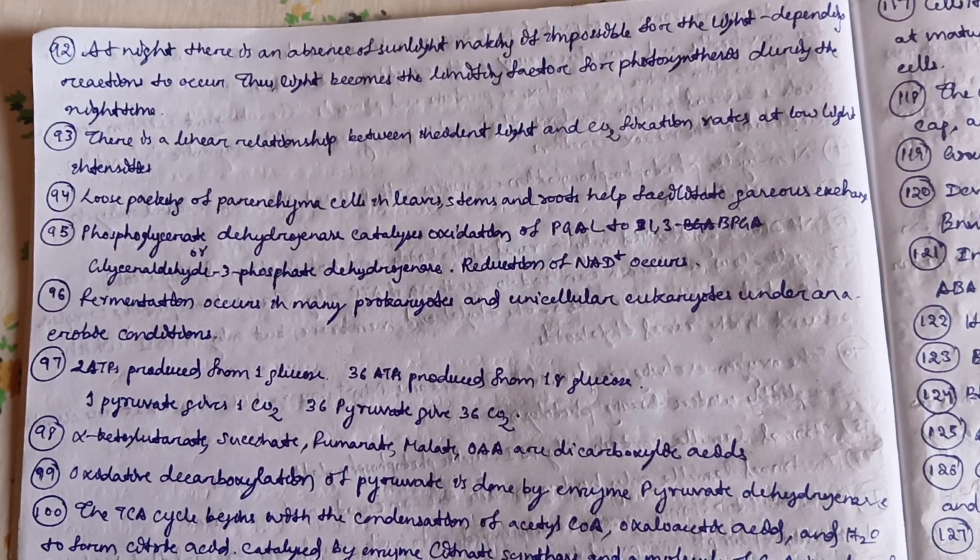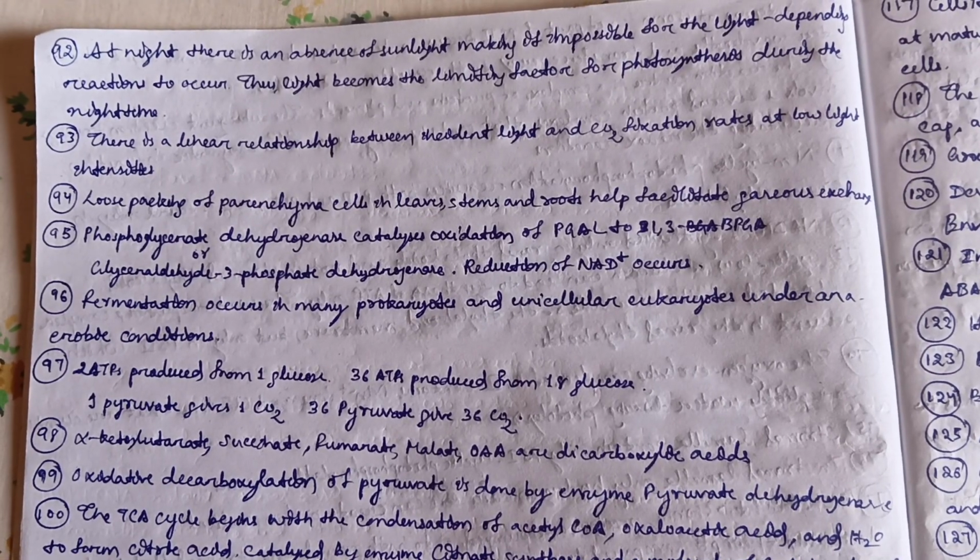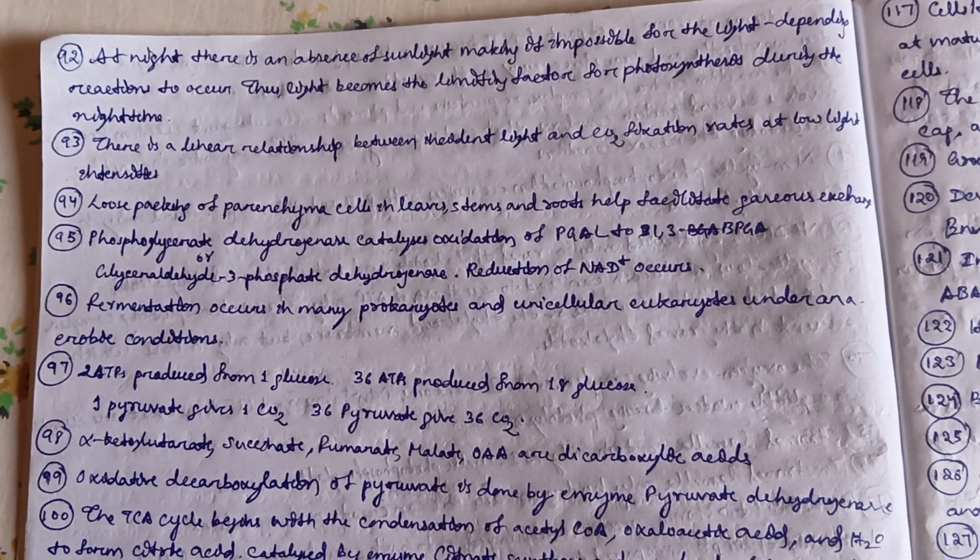Loose packing of parenchyma cells in leaves, stems, and roots helps to facilitate gaseous exchange.